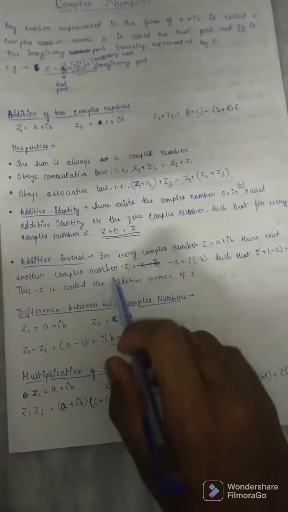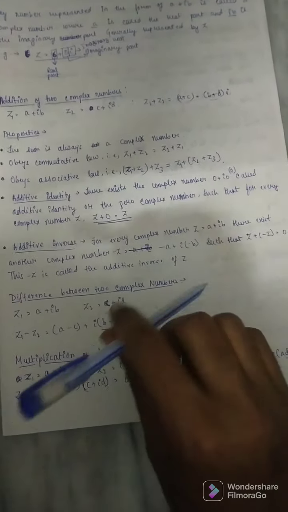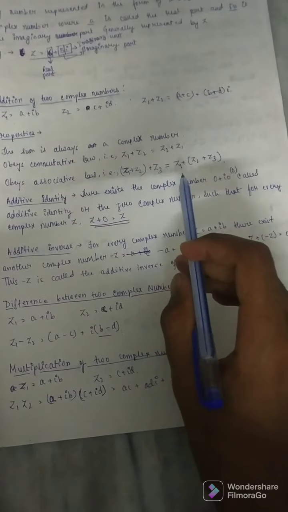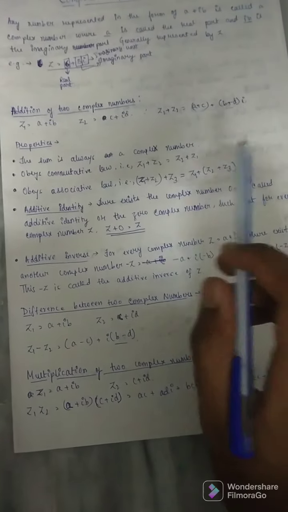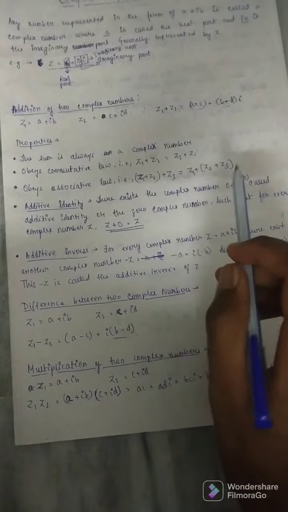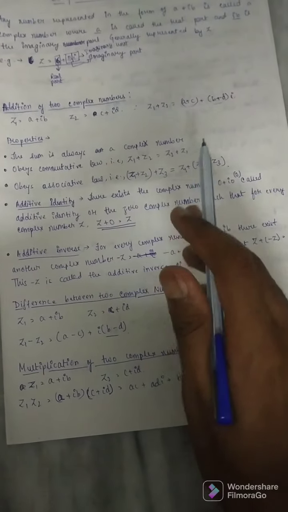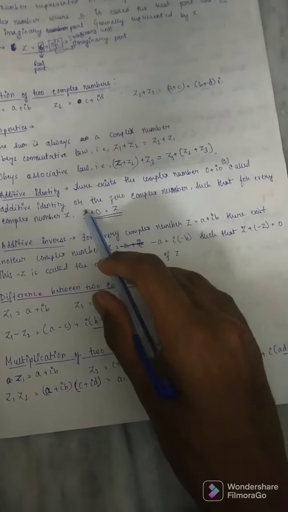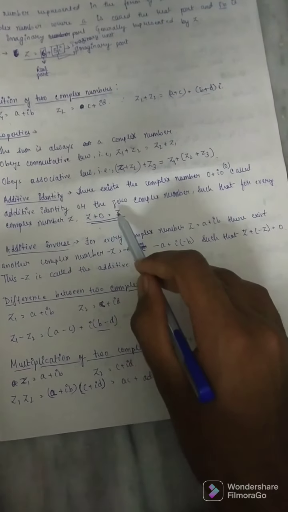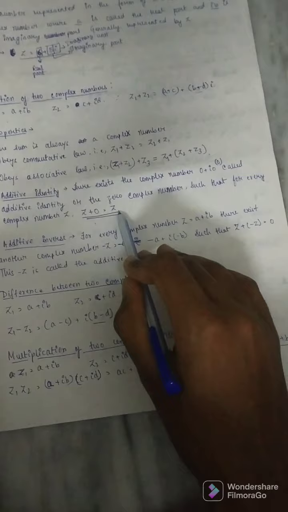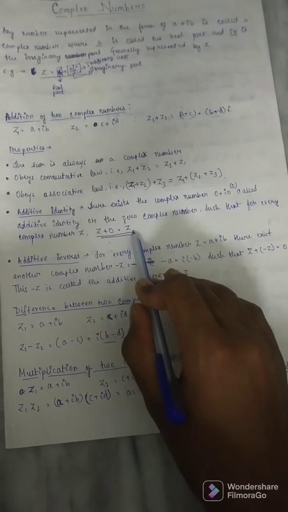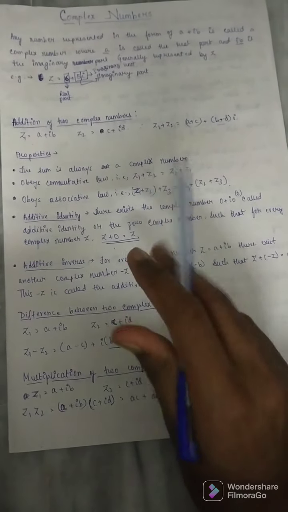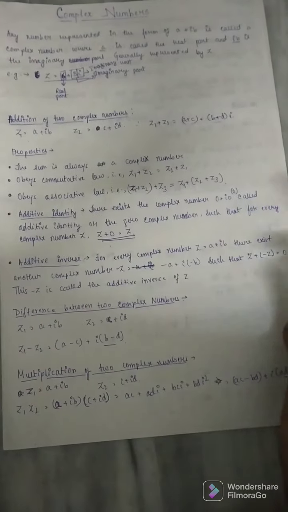Now additive identity. For every complex number there exists another complex number represented as 0 plus 0i, or simply 0, for which z plus 0 equals z, meaning that on summation with that number we get the original number itself.